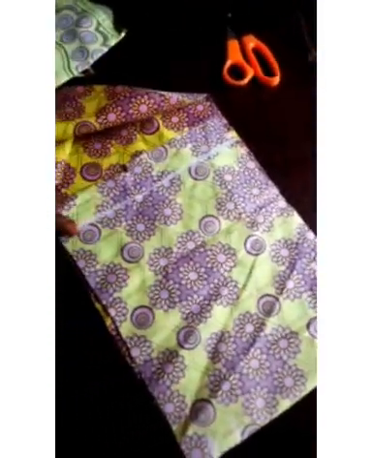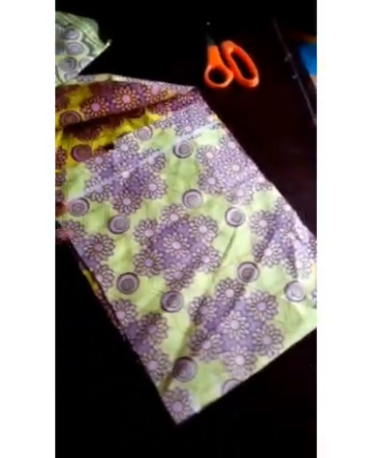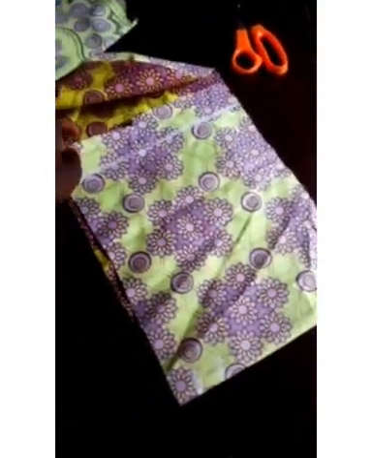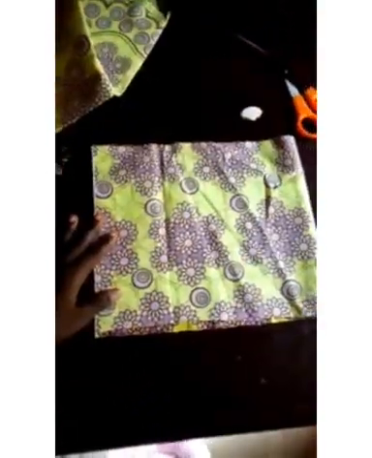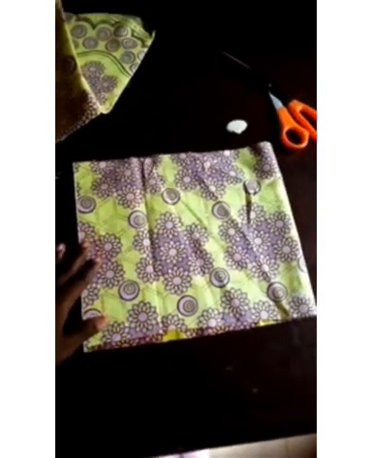So you're going to measure from here down here. You measure 8 inches, okay, and then the depth of the pocket is 10 inches plus the seam allowance, 10 inches. Then you cut that out.